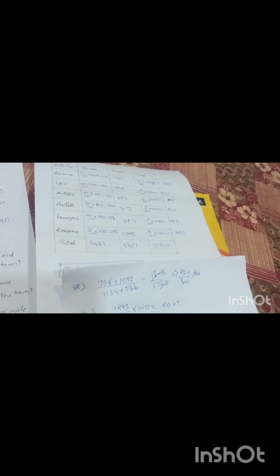Now for D, female dancers are what percent of female dentists? Female dancers are this, 441 upon female dentists. Female dentists is this, 1260 upon 100. So when you will solve it, you will get the value 35.